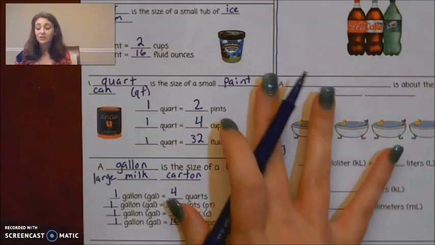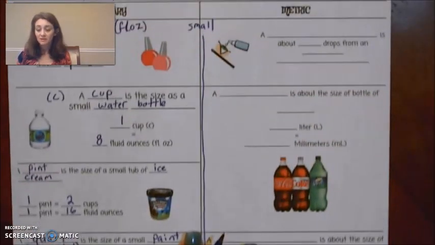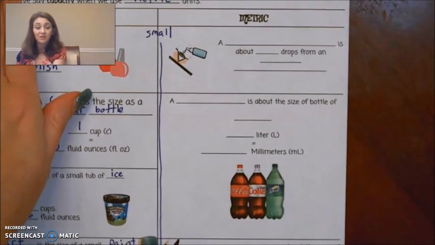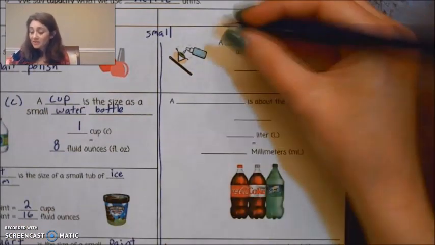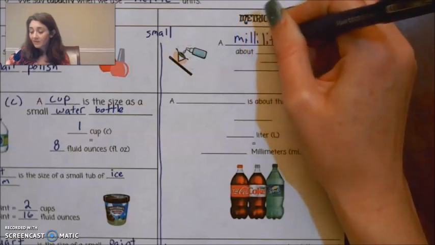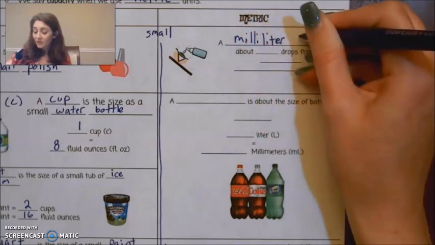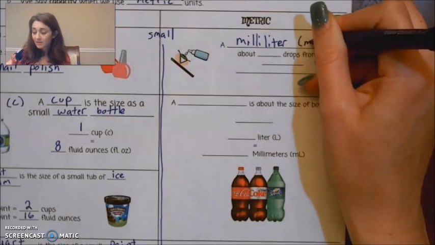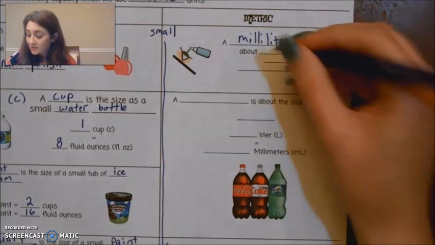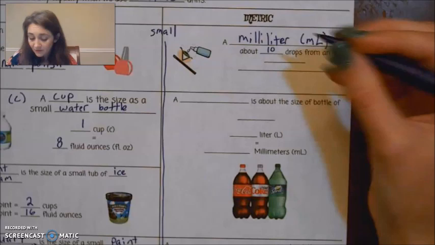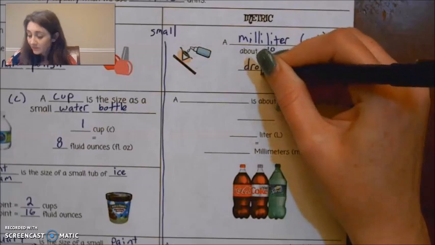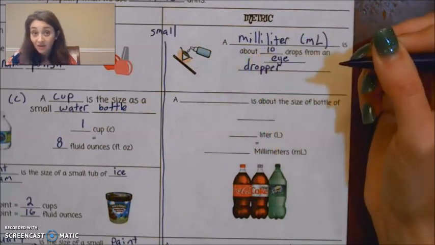Okay, we're going to move on to our metric system. You're going to find the abbreviations and everything are going to be really familiar. We're going to start with our smallest, is a milliliter. Our abbreviation is M and a capital L. It's a little bit different. A milliliter is about 10 drops from an eyedropper. Not very much liquid at all.